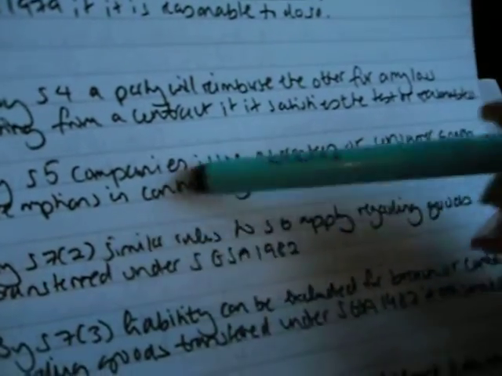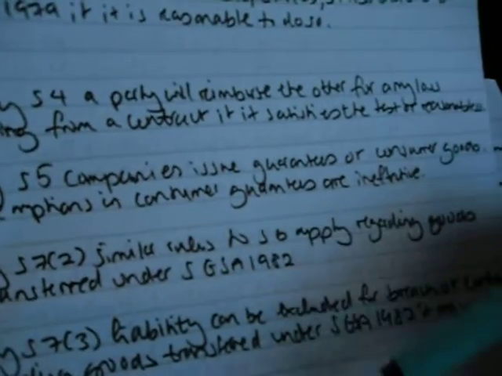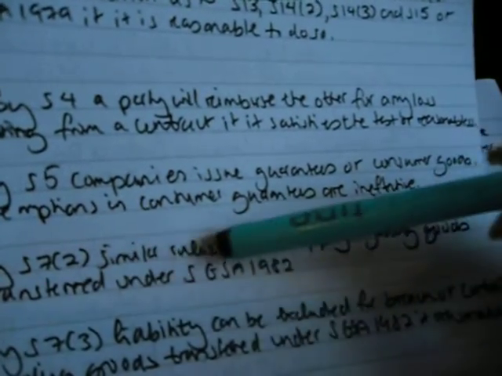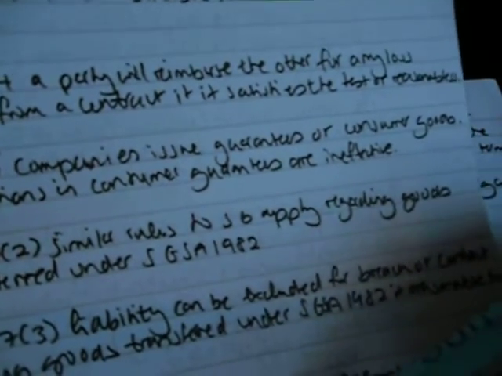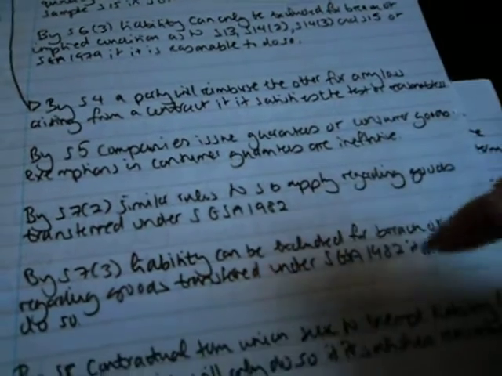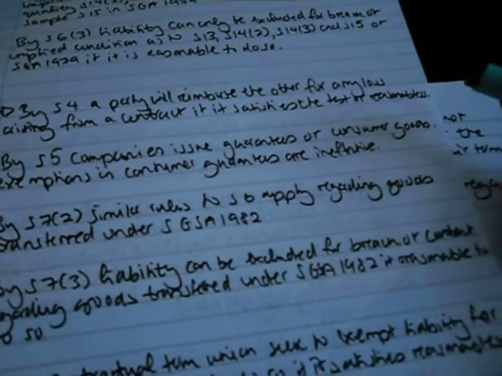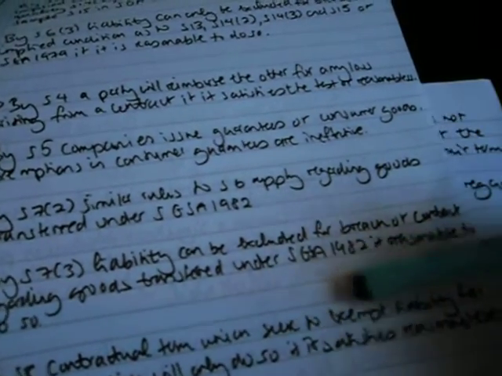Section 7 now deals with the Supply of Goods and Services Act 1982. By section 7 subsection 2, similar rules apply to section 6 regarding goods transferred under the Act. By section 7 subsection 3, liability can be excluded for breach of contract regarding goods transferred under the Supply of Goods and Services Act if it satisfies the test of reasonableness.